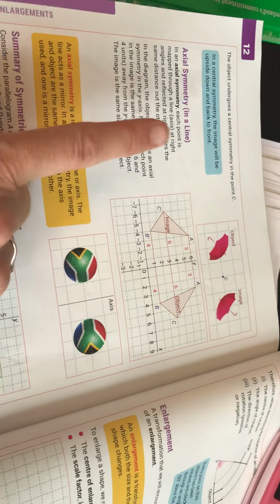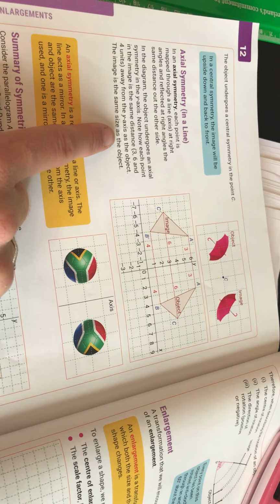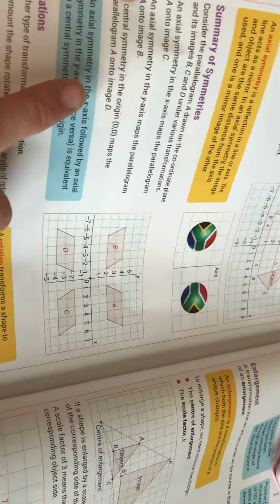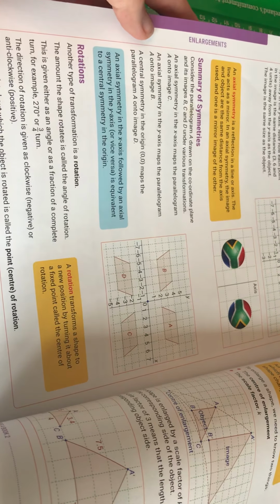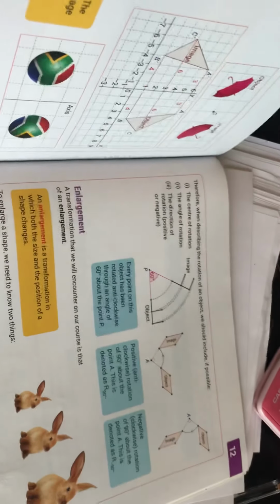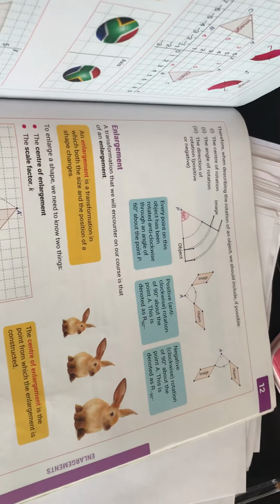Central symmetry, through a point. Really familiar, I'm sure, with axial symmetry. And then the last one, you could have a rotation, just where you rotate something around. That's all junior cert stuff. Now we're going to look at enlargements.